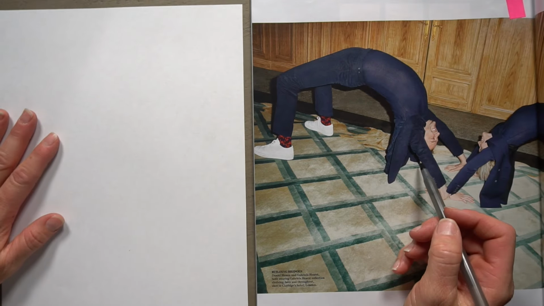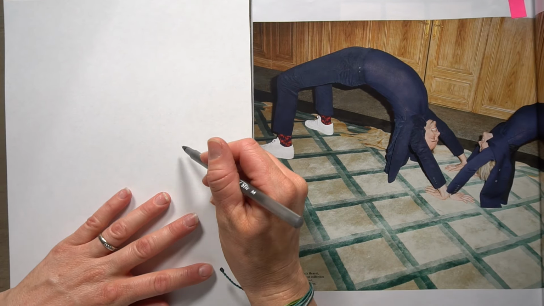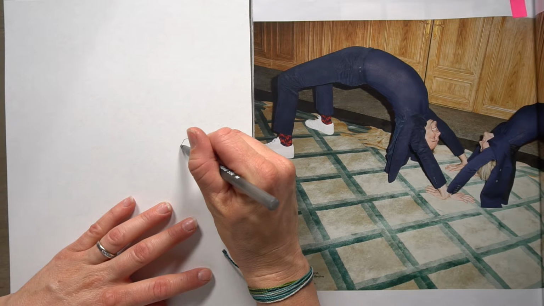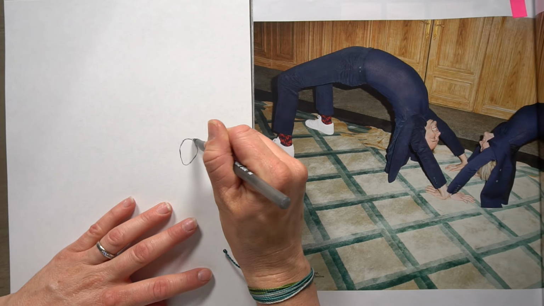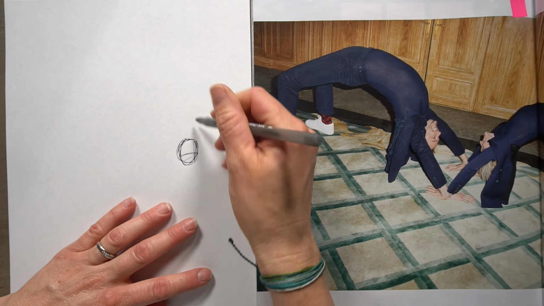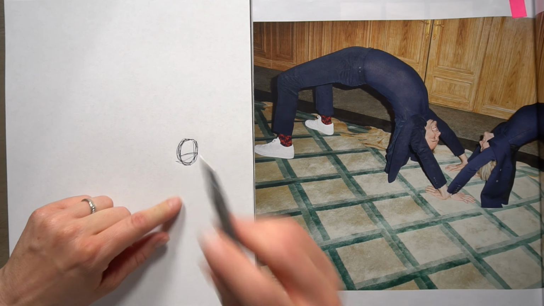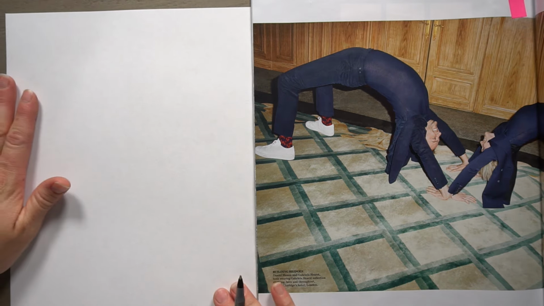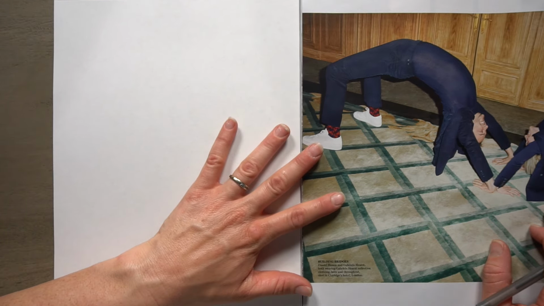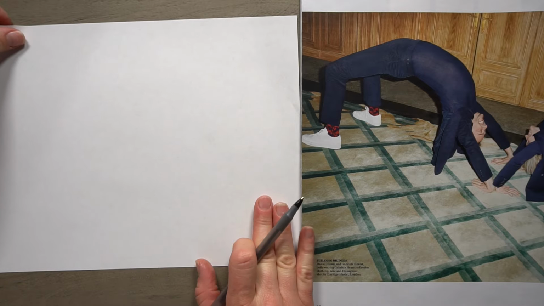So I'm just gonna start with his head. So just that egg shape. And you can kind of put a chin in there if that's helpful. And then a neck. Oh, that's so small. I still need to draw bigger. Sorry. Let's do it again. You gotta make it big enough that you can at least, let's do that. There we go. Now I can make it a little bit bigger.